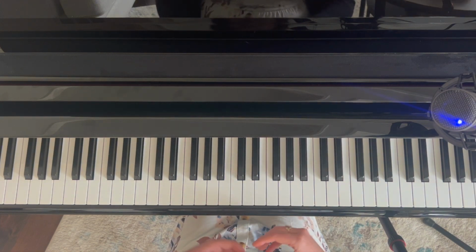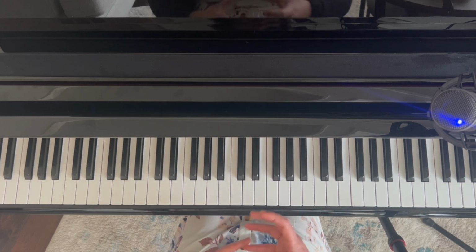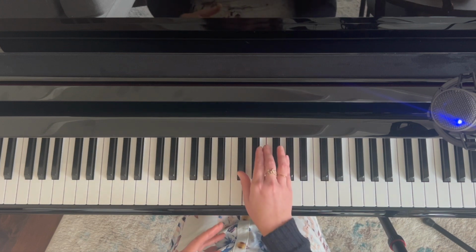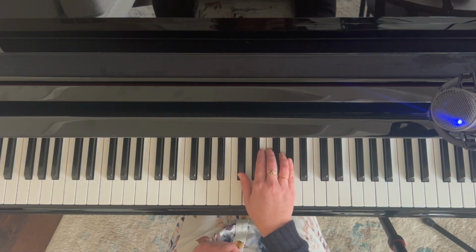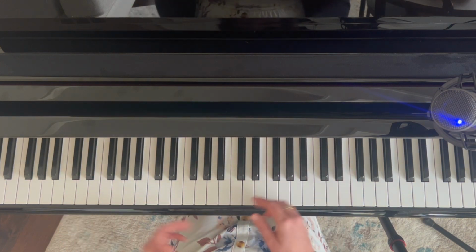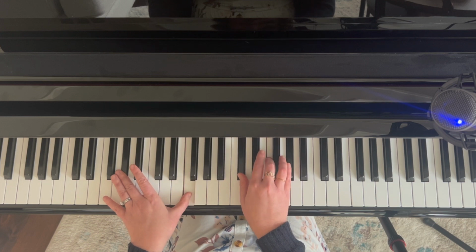What I like by meshing the two ideas together, we'll start to create a little bit of rhythmic variation. So maybe you start to incorporate the rocking on beats 2 and 4, and then eventually you go to complete rocking. So maybe it's something like this. Start with chording.